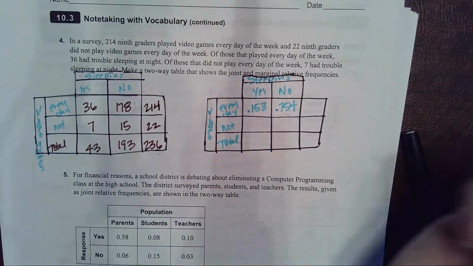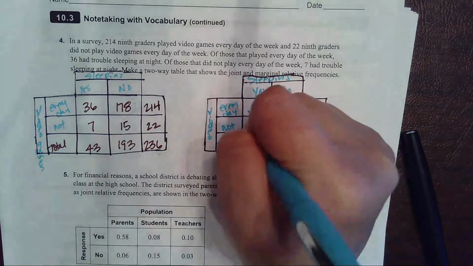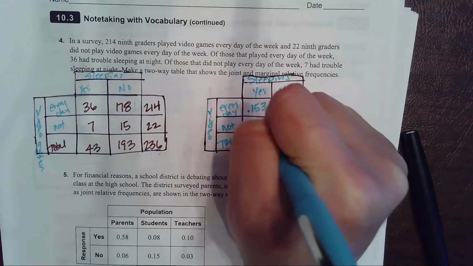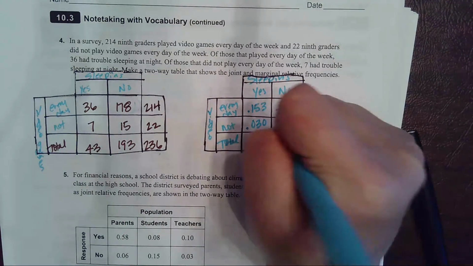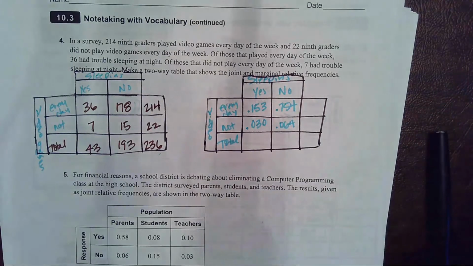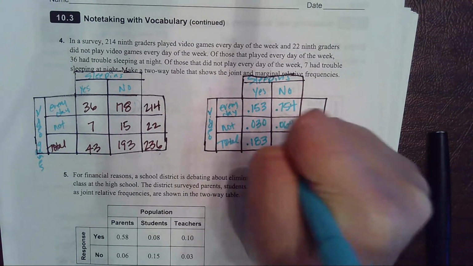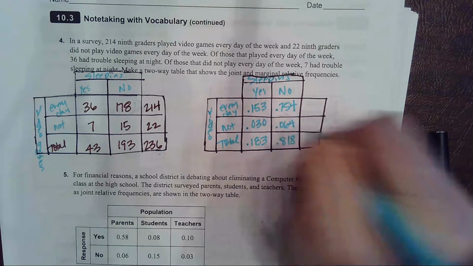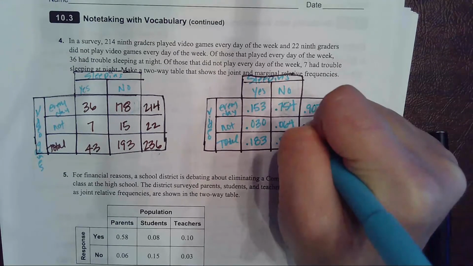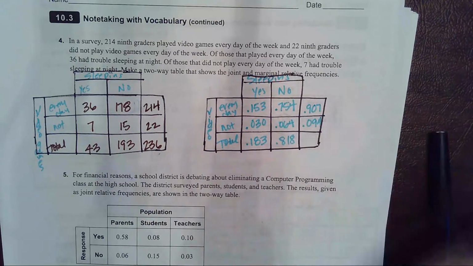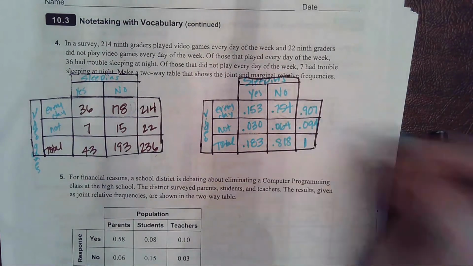I'm going to do the same thing over here for not. So 7 out of 236 is 0.030. And then 15 out of 236 would be 0.064. We can do our sums. So this one gave me 1.183. This gave me 0.818. This gave me a sum of 0.907 and 0.094.